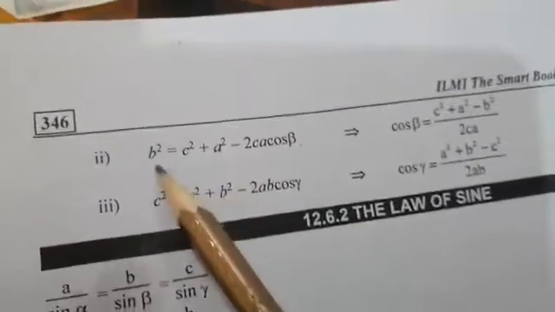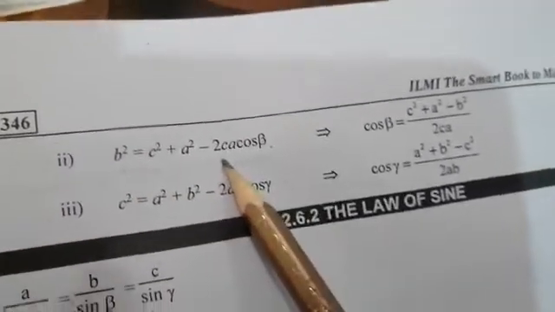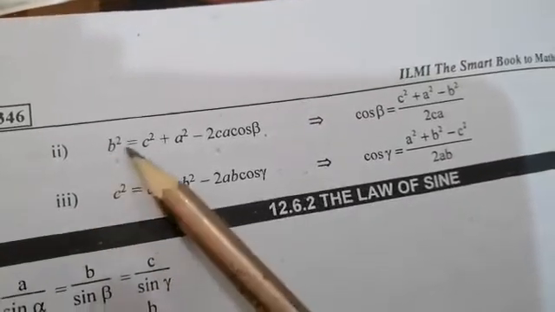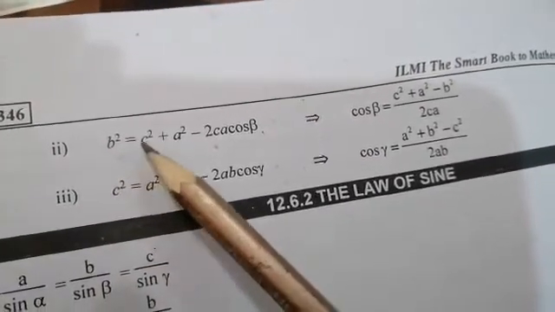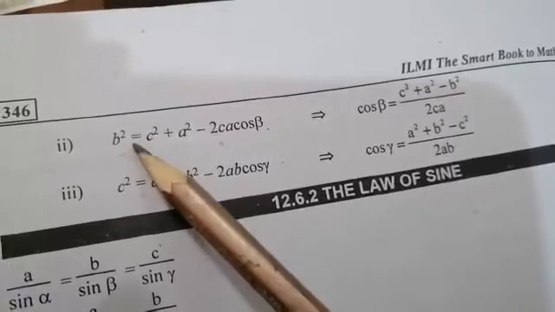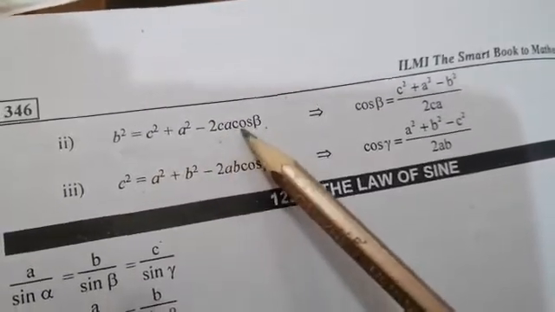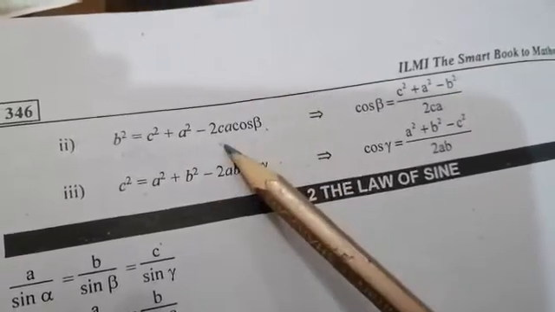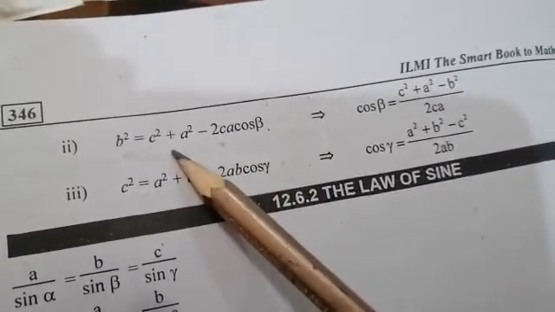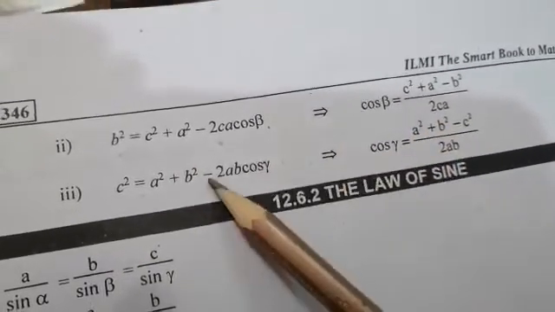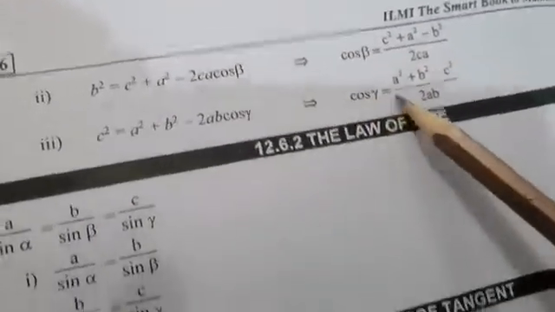This is also law of cosine, and this is b square. This equation is written as b square is equal to c square plus a square minus 2ca into cos of beta, and this form also can be converted in this form. This is also law of cosine.